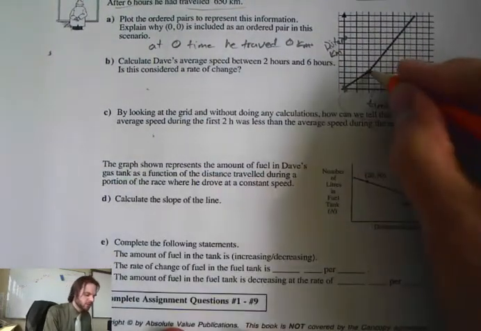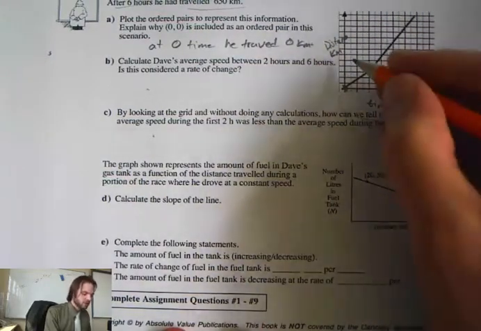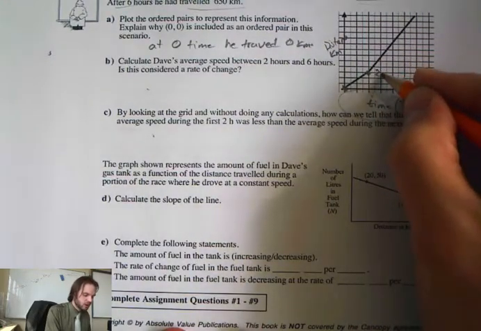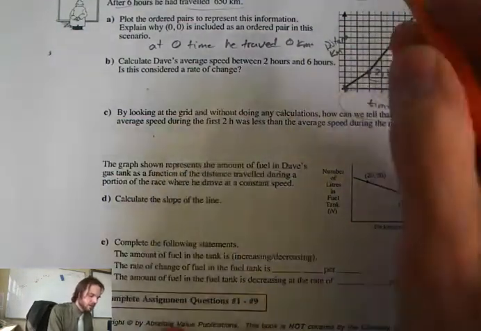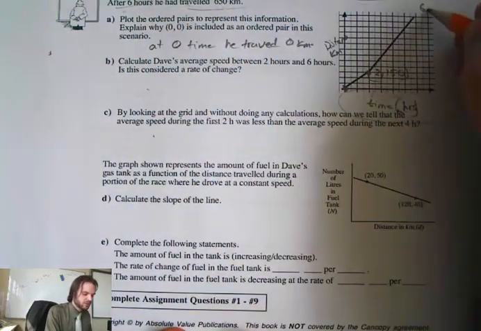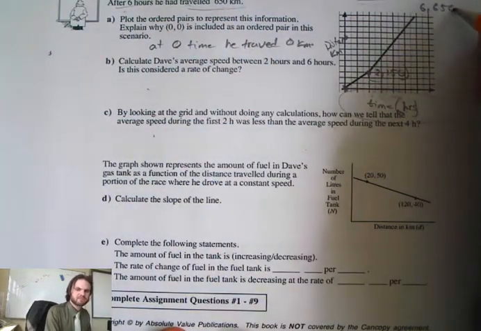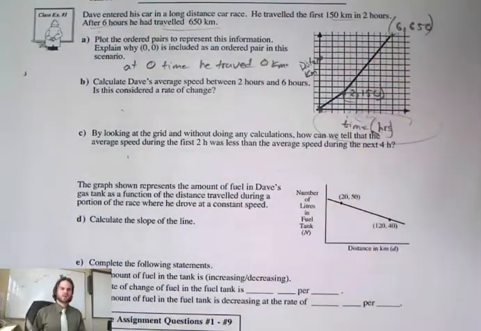Oh, so first of all, it wants us to put these in. So after 2 hours, he did 150 kilometers. So this is 2, 150. And on top here, we have, okay, after 6 hours, he had traveled 650. So that's 6, 650. Hopefully you see that. And that's this point up here. So we have my 2 points.